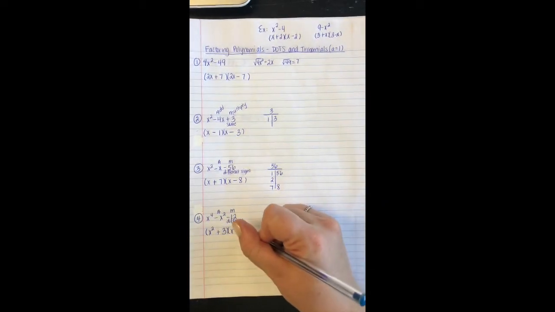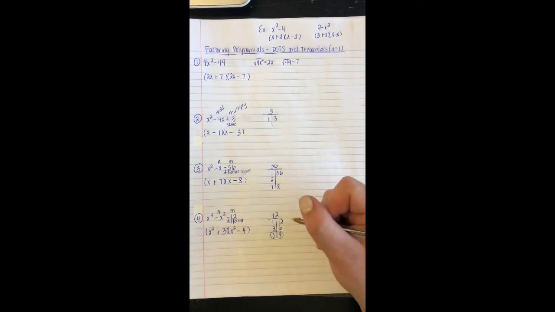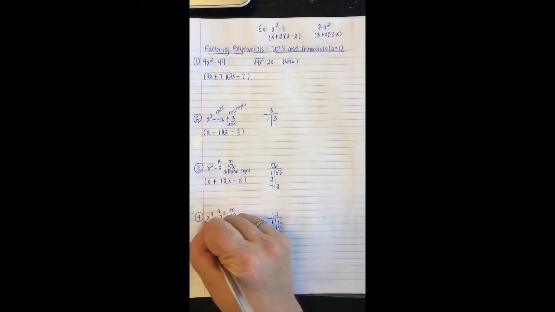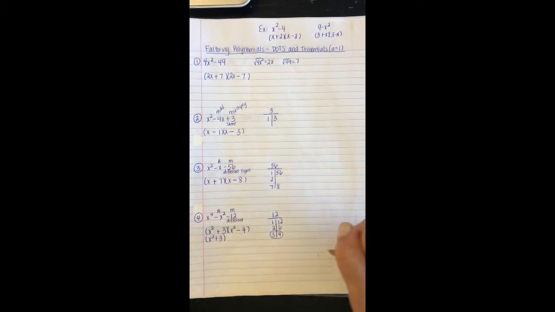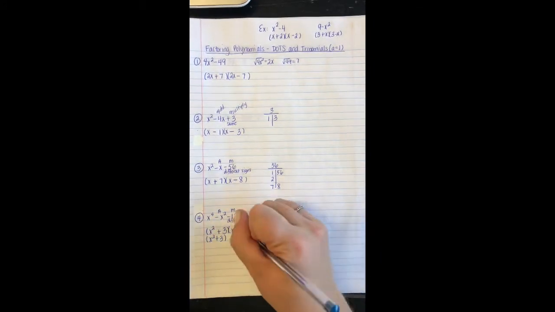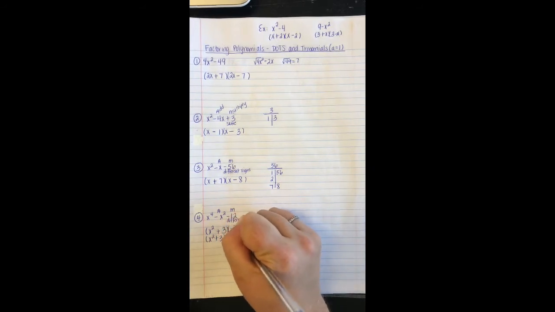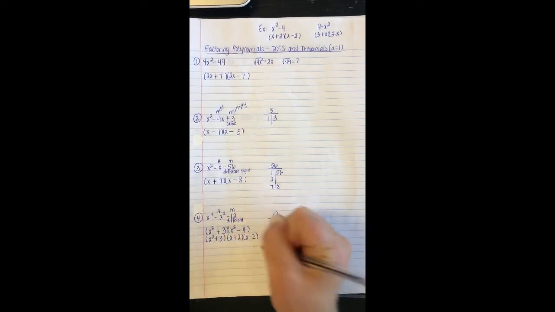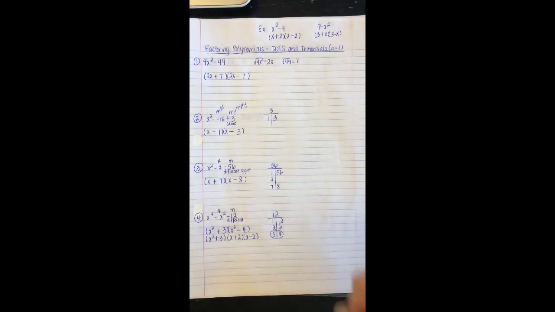Now you'll notice in this case, do you see how I have a dots problem left over in that parentheses? You should always be trying to factor completely. So x squared plus 3 will come down, that will have to stay part of my expression, but x squared minus 4 will become x plus 2, x minus 2 when I factor that using dots.